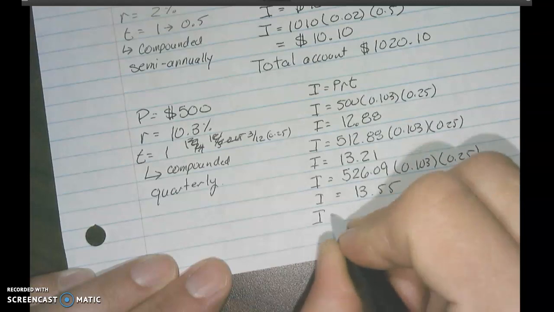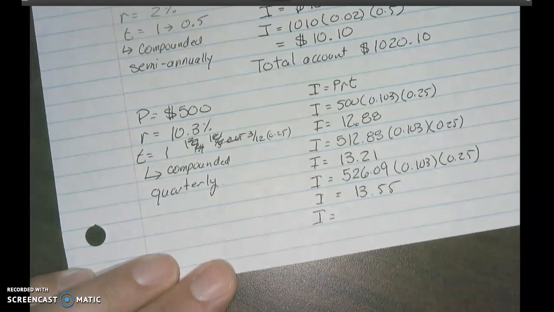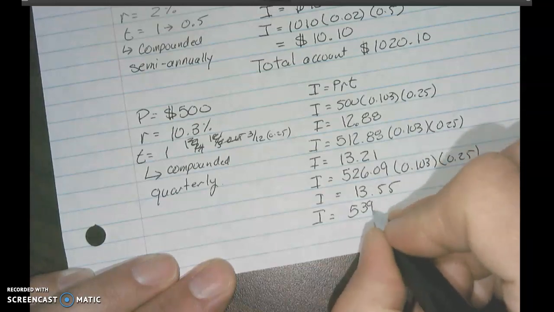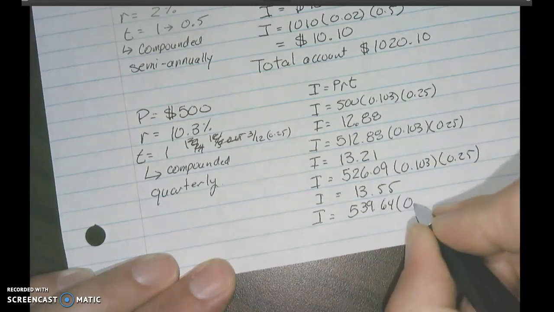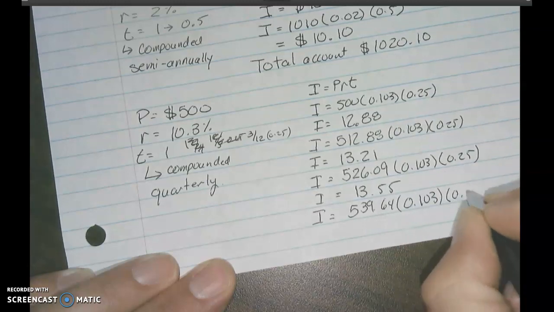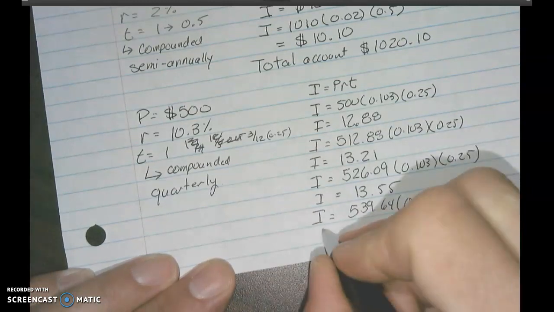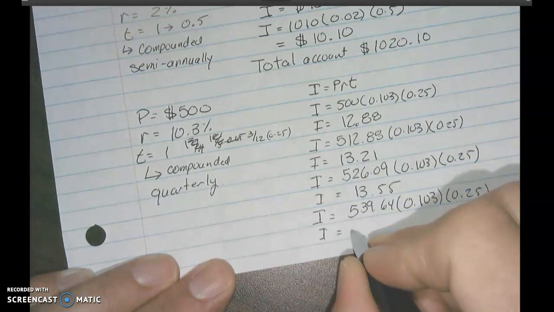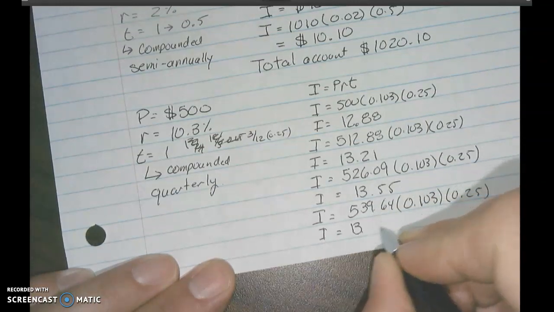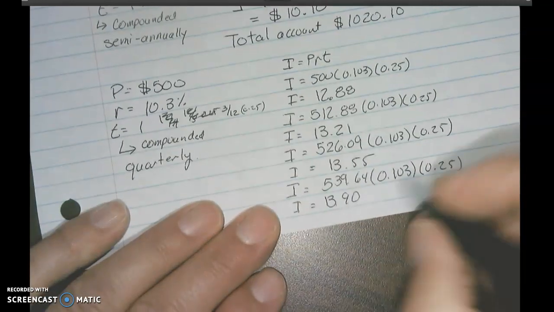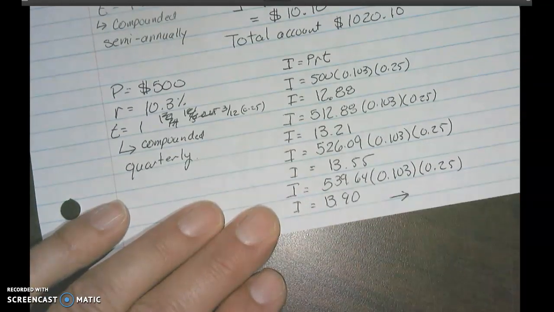So the last time, my interest is $13.90. And so then my total account, I'm going to take the $539.64 and add $13.90.